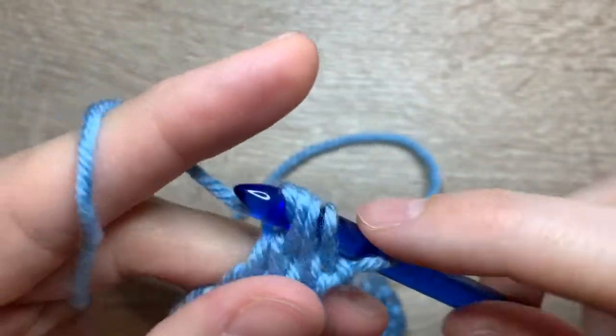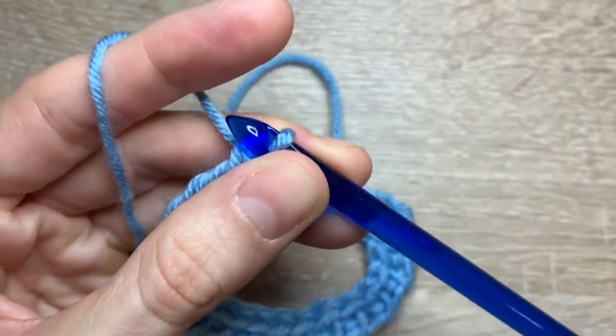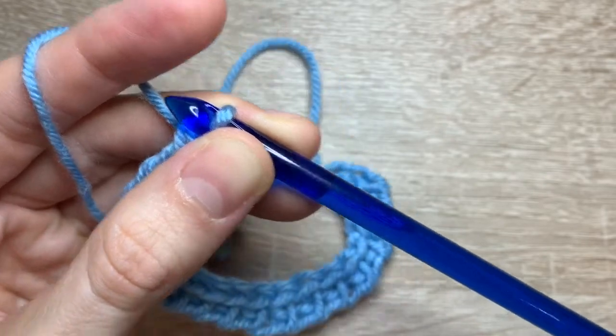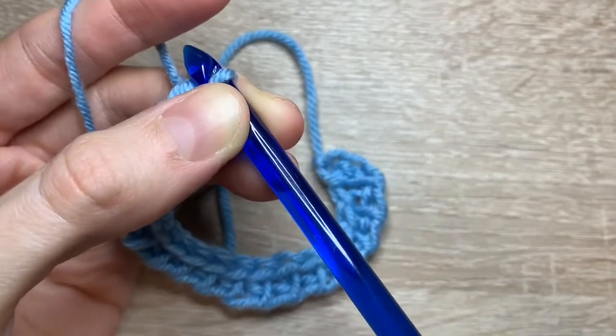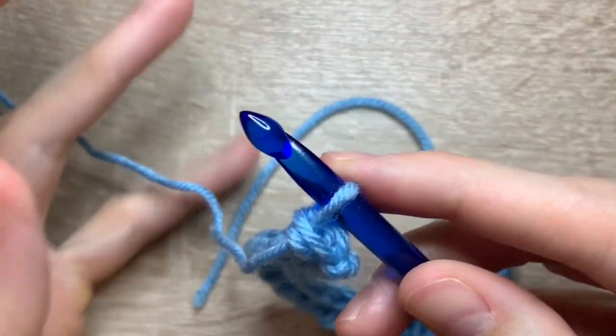Okay, we are almost at the end. Okay, and now we are going to start with the first row of our actual pattern.